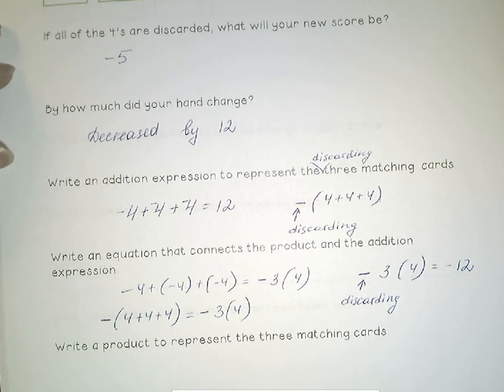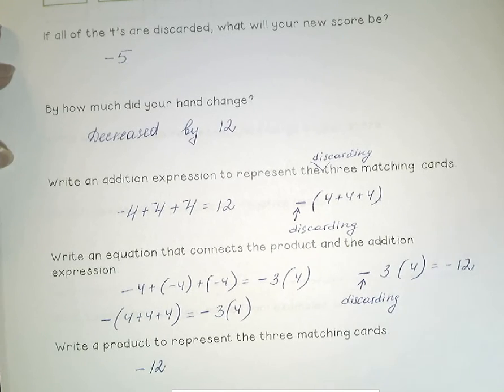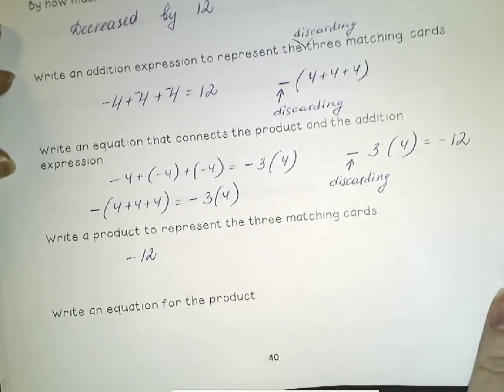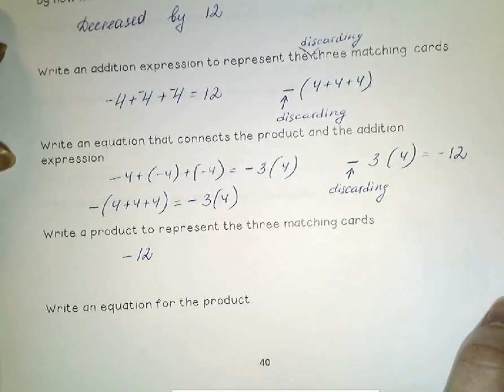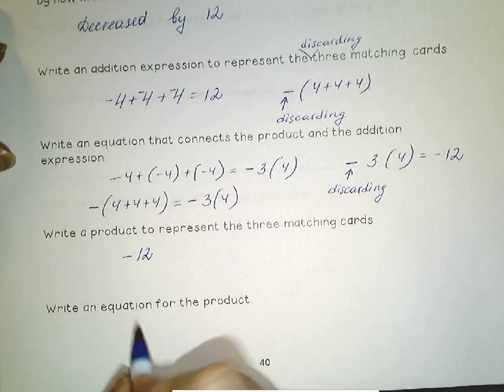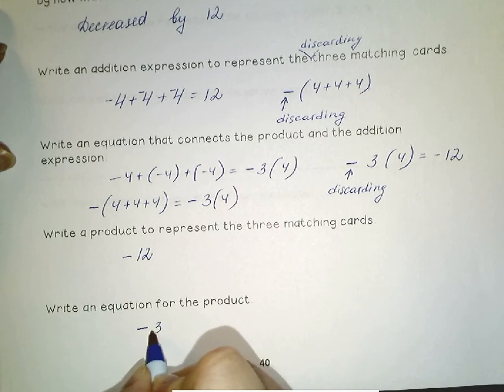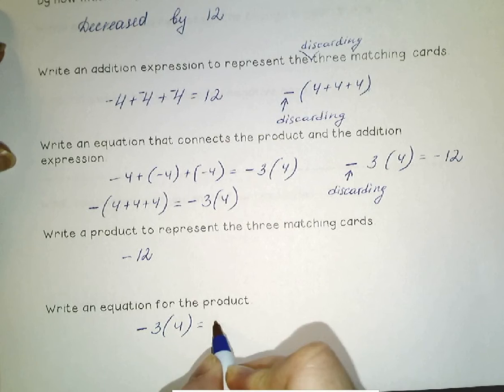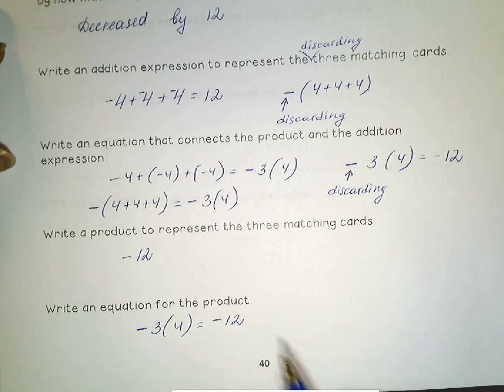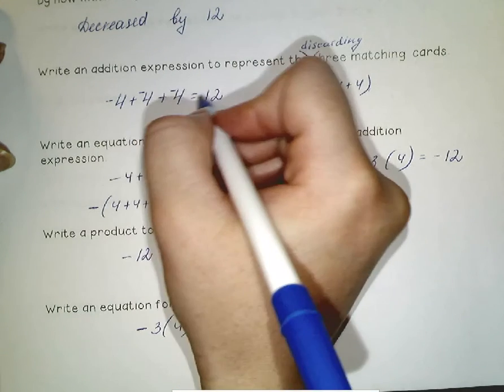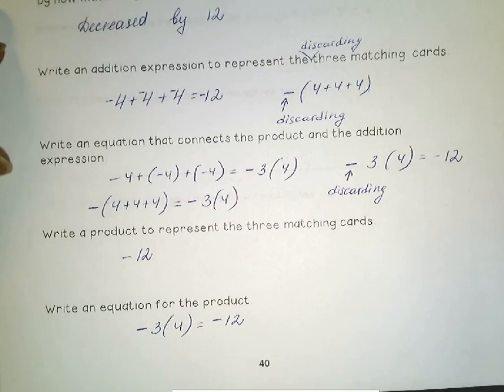Write a product to represent the 3 matching cards. So we just did it right here. -12, that's the product that ended up after we subtracted, I would say discarded, all of the cards. And the equation for the product is discarding 3 groups of 4 equals -12. Okay, taking away 3 groups of 4, my score went down. My score went down. Okay.